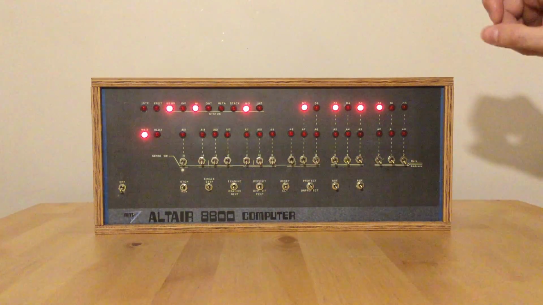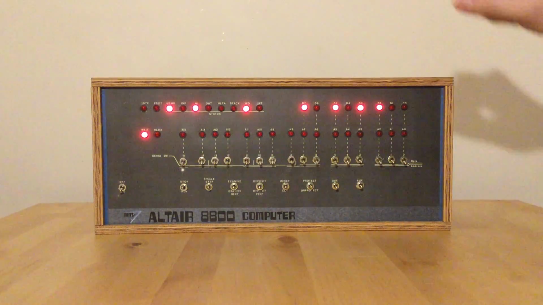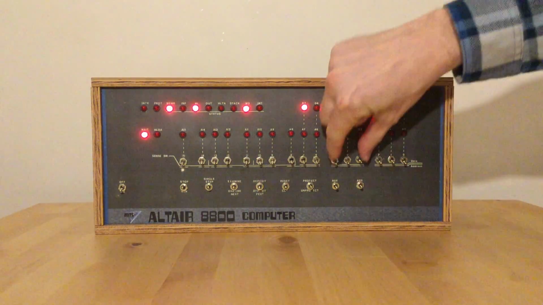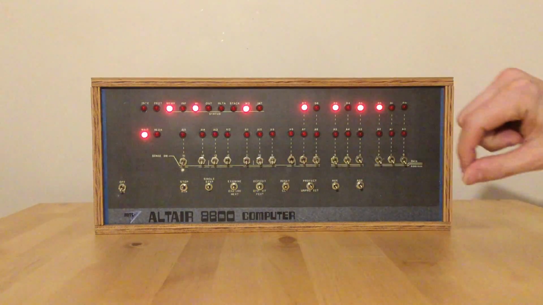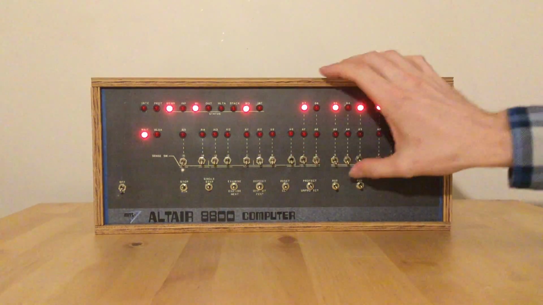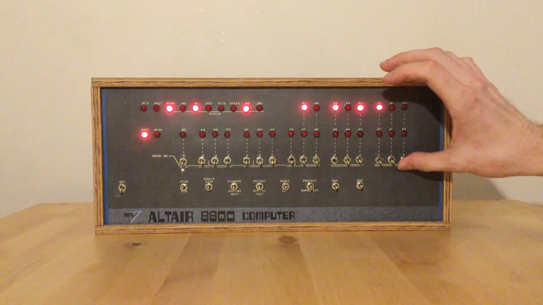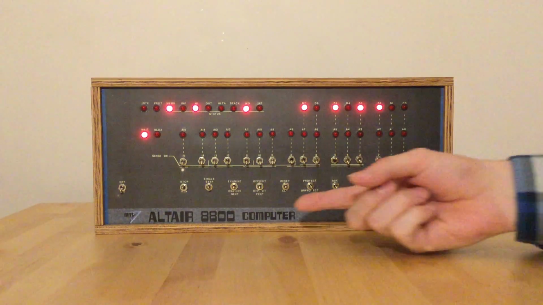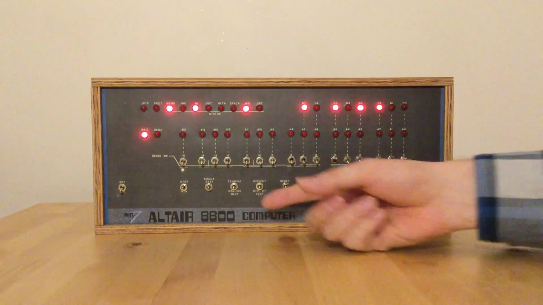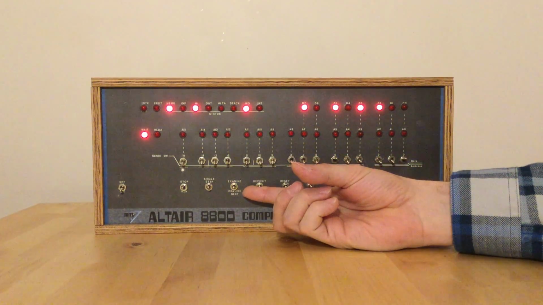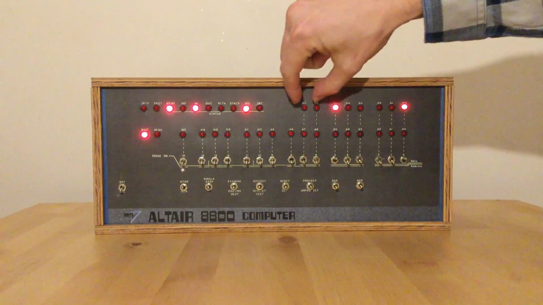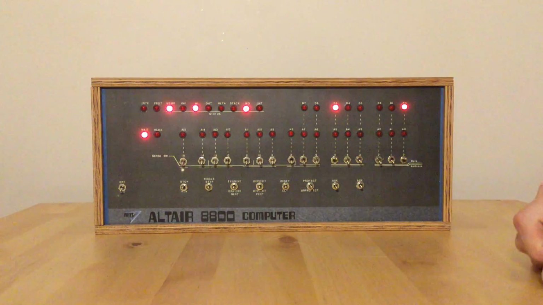First byte in octal is 041, so we can see how the switches are nicely grouped in switches of 3 for the octal. And we're just going to enter the 0 and 4 and 1 here, and then say we want to deposit this at address 0, and we can see the data lights changing to show us the 0, 4, and 1.